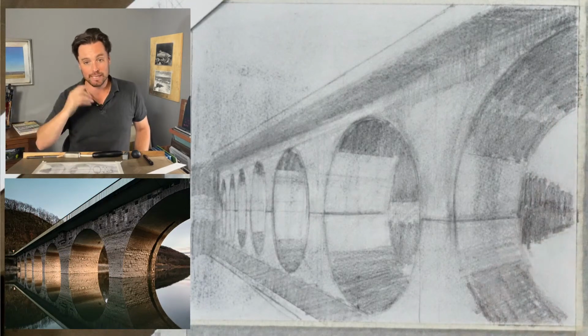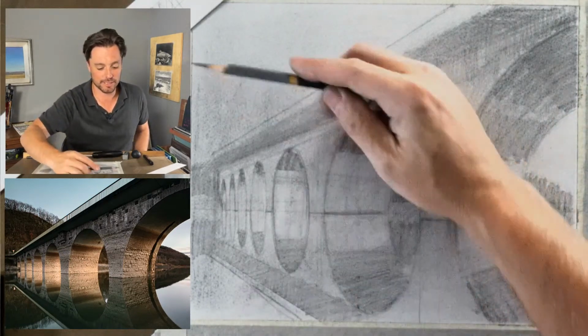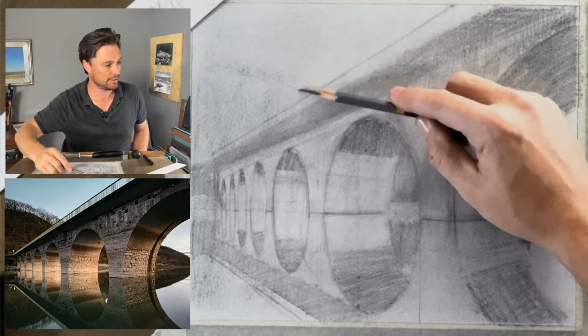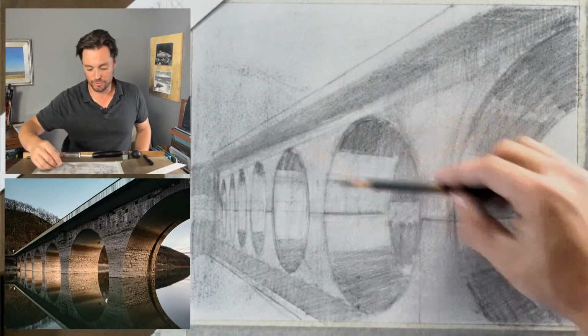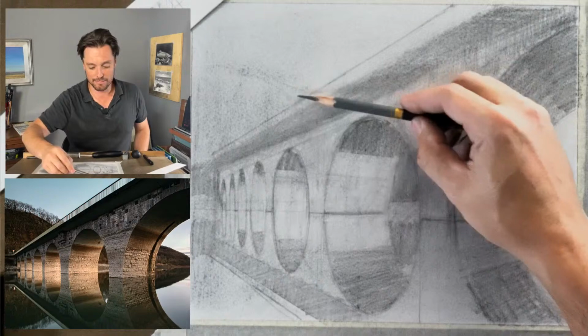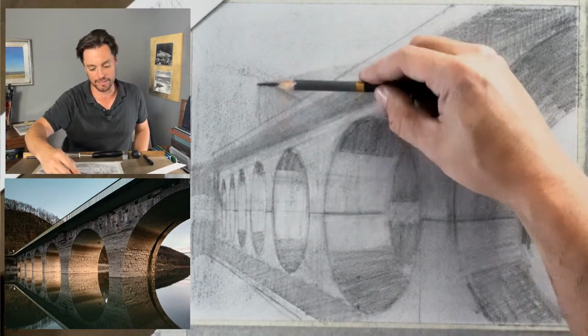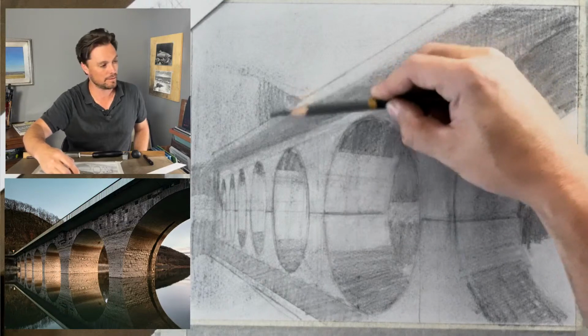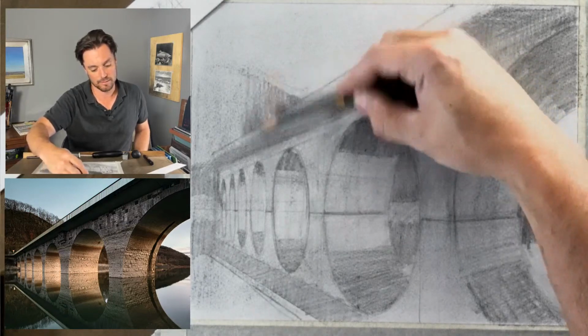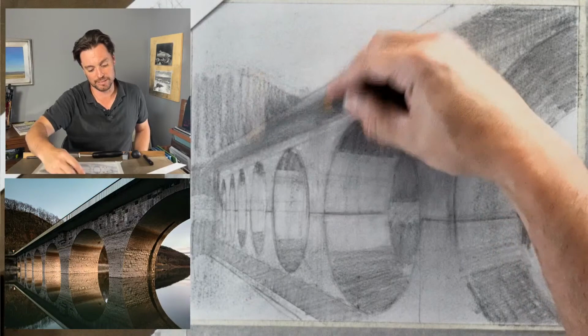Okay, so now we're kind of blocking in the major forms here. I think this hill line here is going to be kind of critical. So now, with these arches established, I can use that as a reference to place that intersection here on the hillside. And I'm just going to sketch this in.